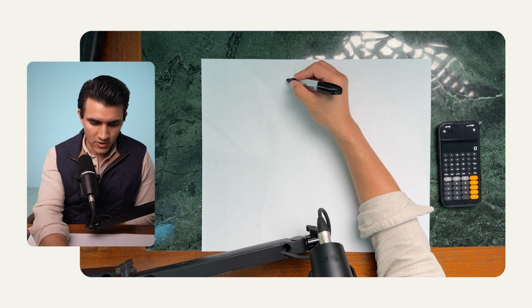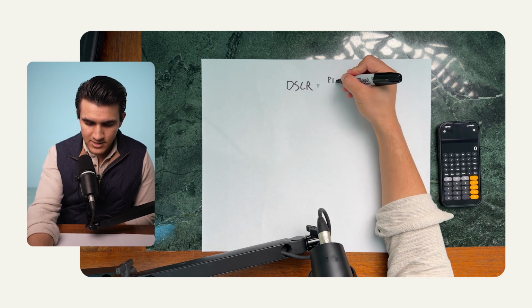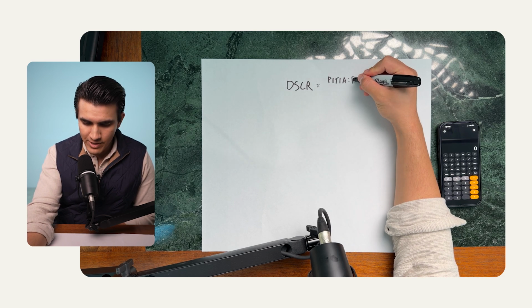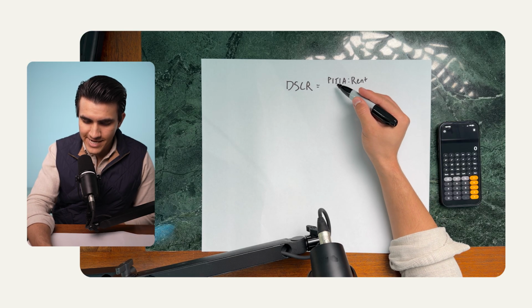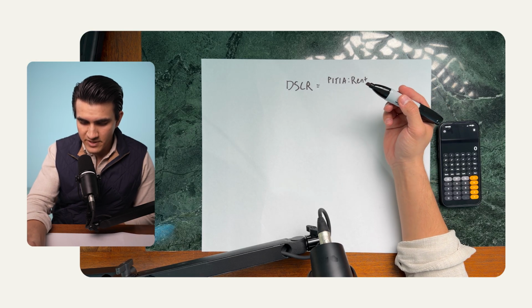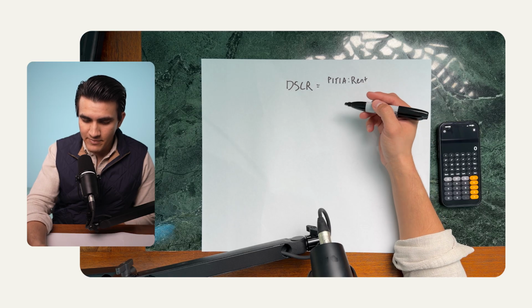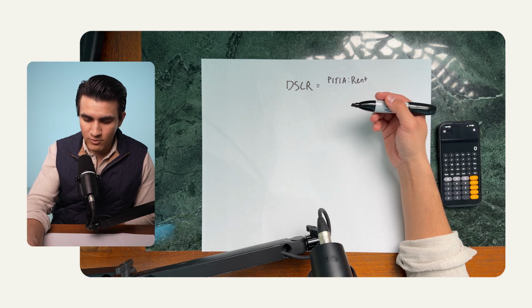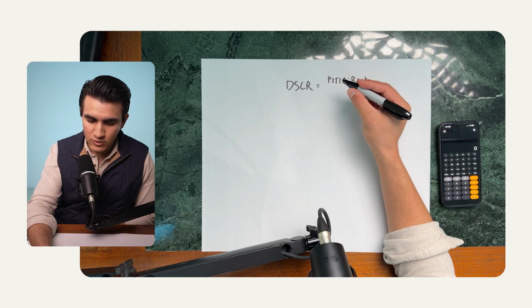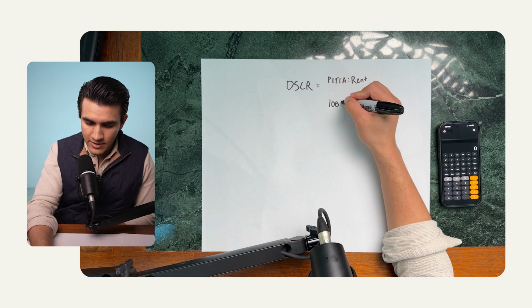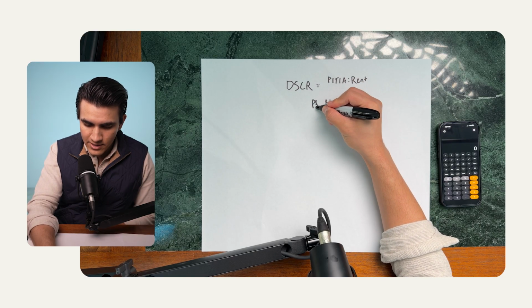And so DSCR is going to look at the PITIA in accordance to the rent that comes in. The PITIA stands for the principal, interest, taxes, insurance, and association fees, if there are any. And then that is divided by the rent, and that's how we get the DSCR ratio. And so looking at this, let's say we have an example where the principal and interest of the mortgage equals $1,000 for the P and I.